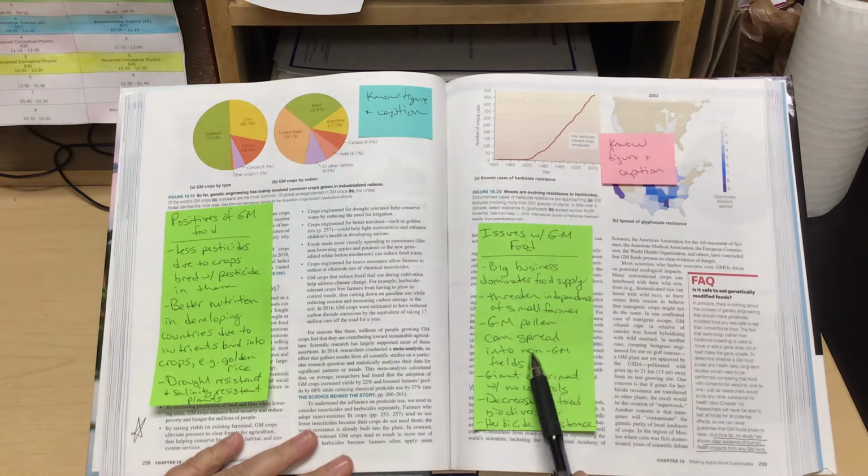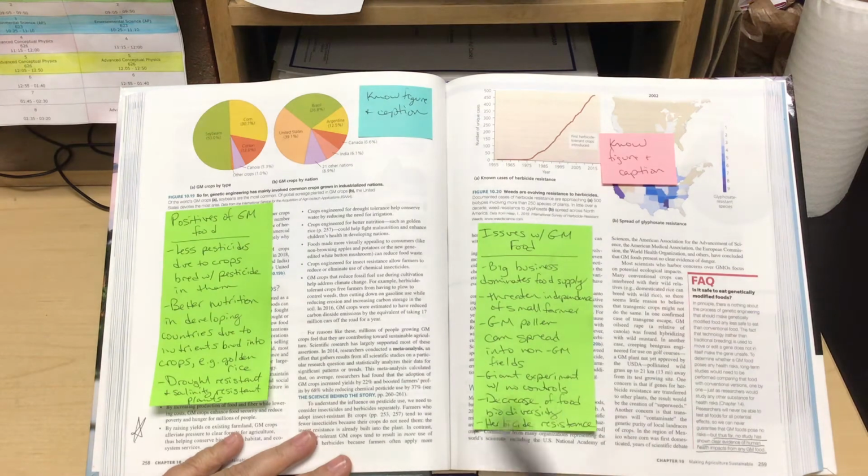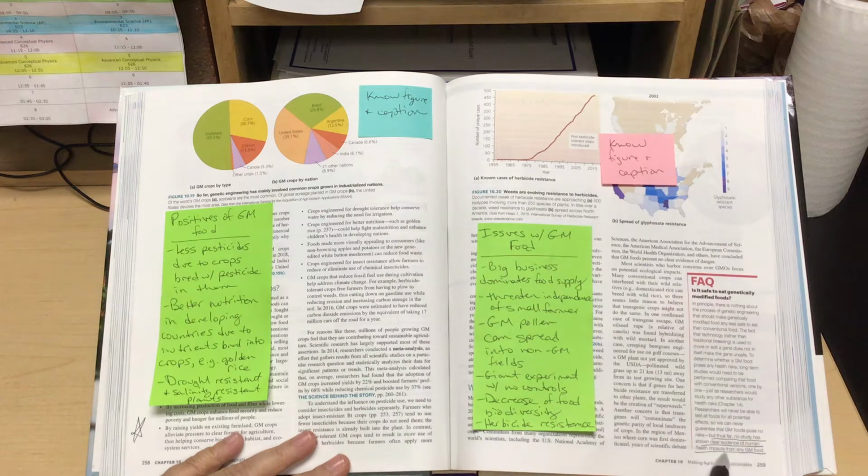So that's what I'm saying here about the GM pollen can spread into non-GM fields. Additionally, some people say that this is a giant experiment with no controls and that we are being experimented on. I think that's a little alarmist. There is currently, I underline this over here, no study so far has shown clear evidence that there are human health impacts from any GM food. And a lot of people have been looking, because a lot of people are against it for various reasons, but they haven't really found any clear evidence.